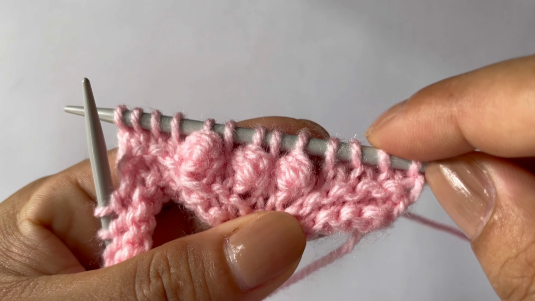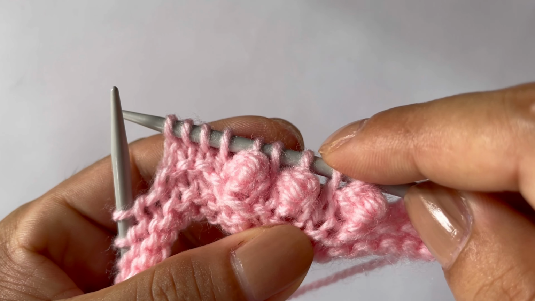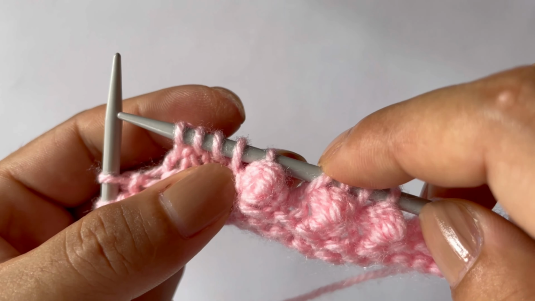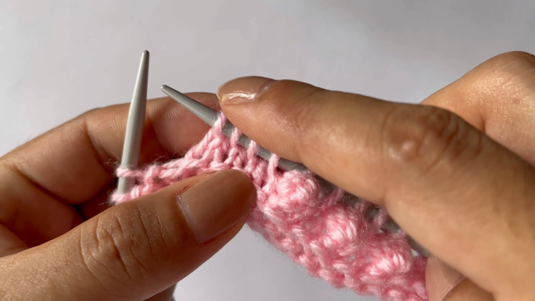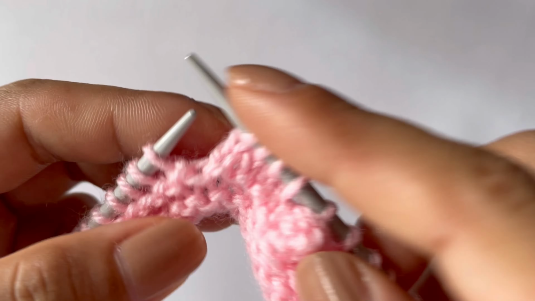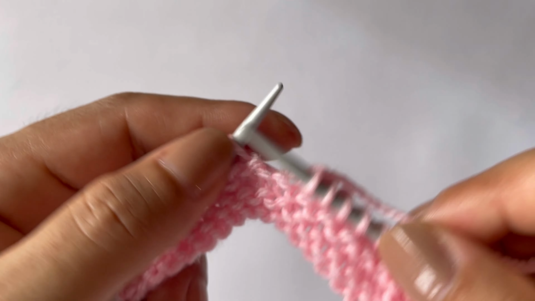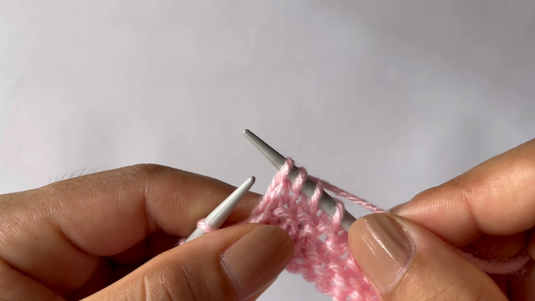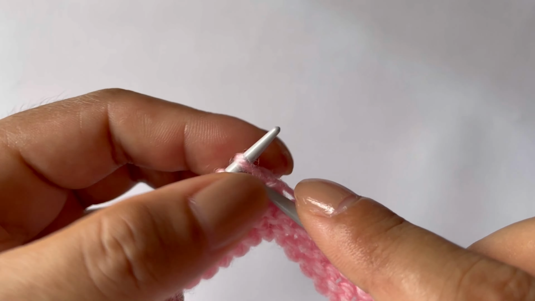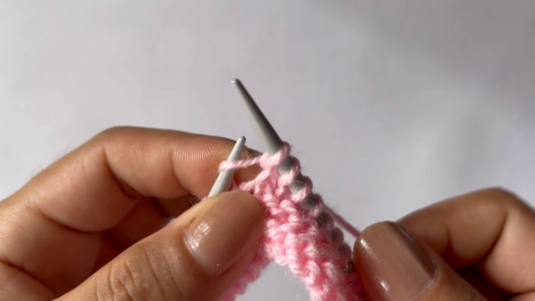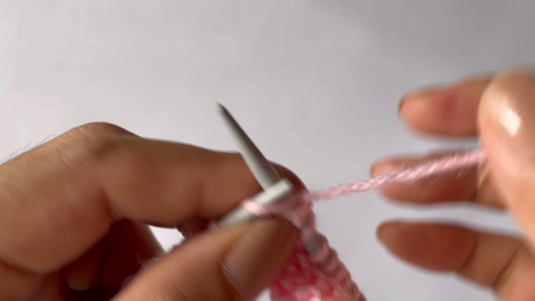Knit 4. Make a bubble, knit 1, 2 times, and one more time make a bubble and knit 4. This is the repeat pattern. Repeat that again. Knit 4, make a bubble, knit 1, 2 times, make a bubble, 1, 2, 3, 4, 5.